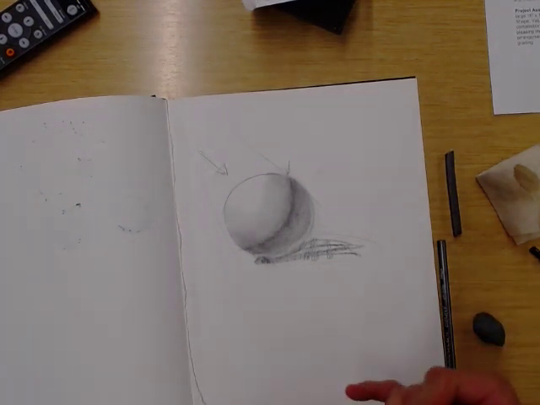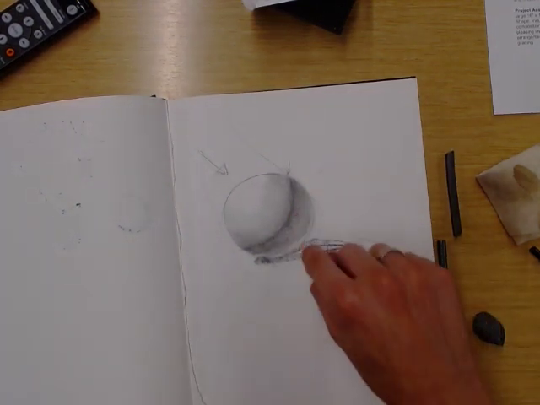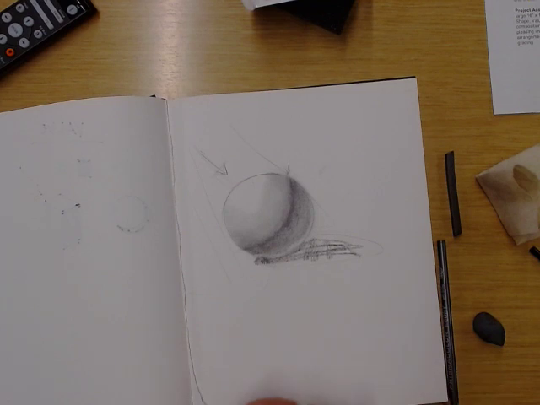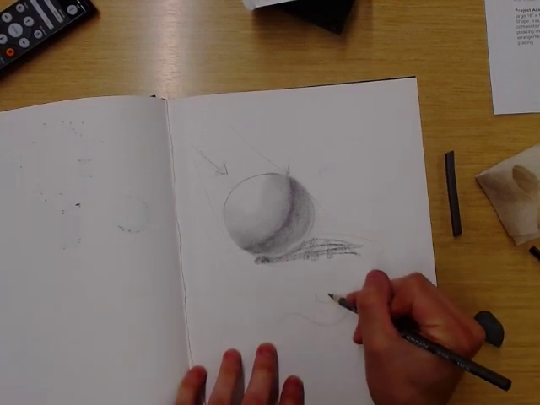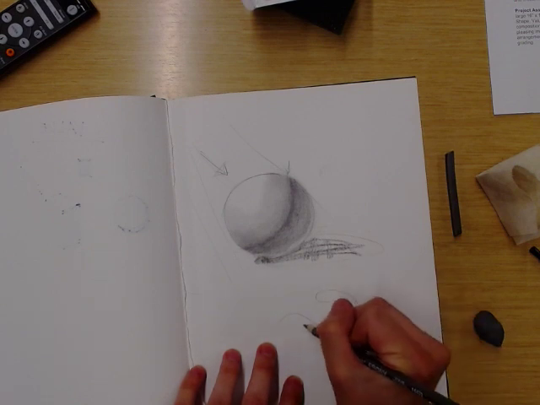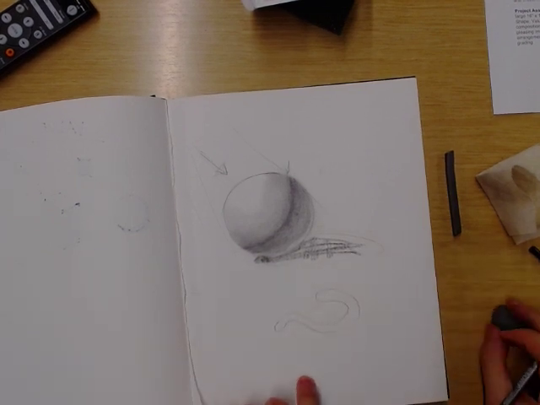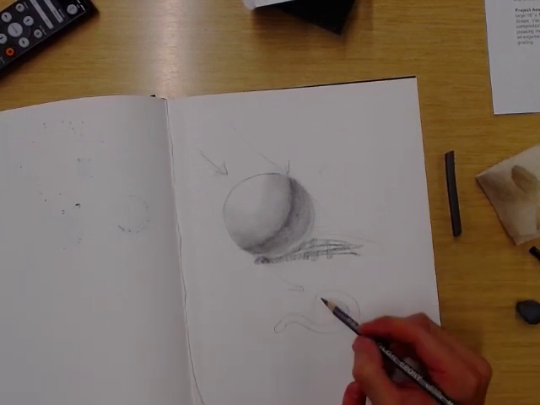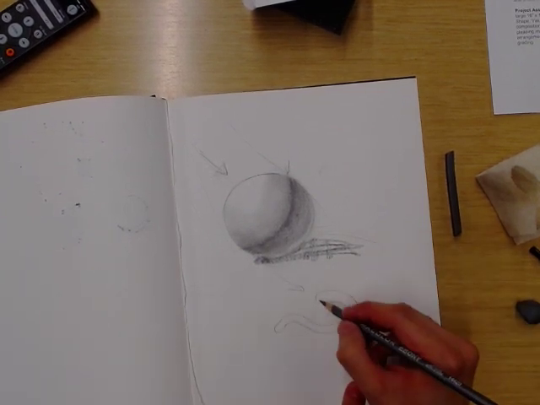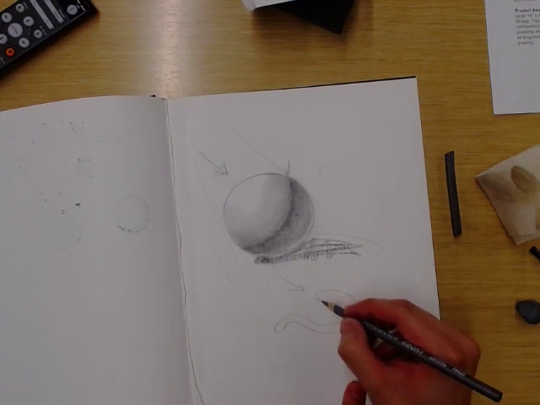So with these principles of the core shadow, the reflected light, and this smooth gradient, you can draw anything you want. Let's say this is a fun exercise to do. This shape, and let's say light's coming from here. So light's going to hit here the most. Under here is going to be shadow.